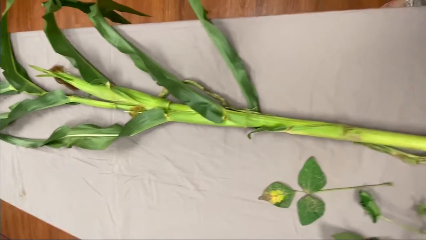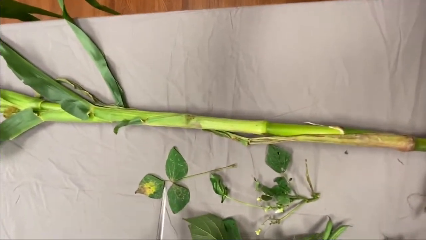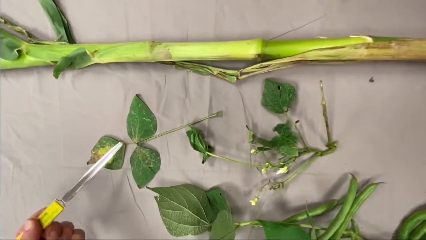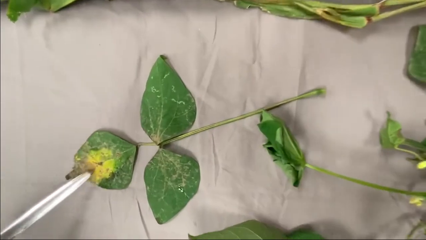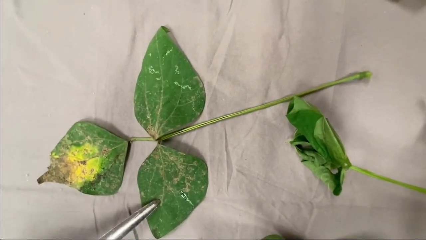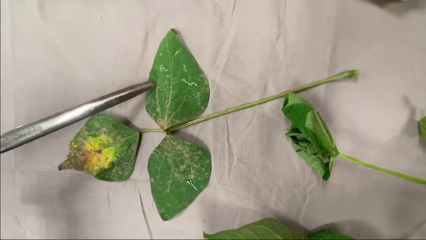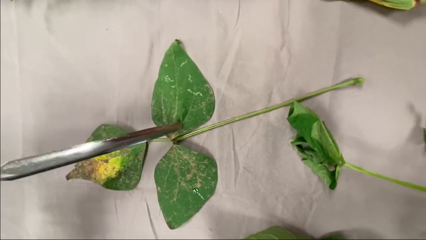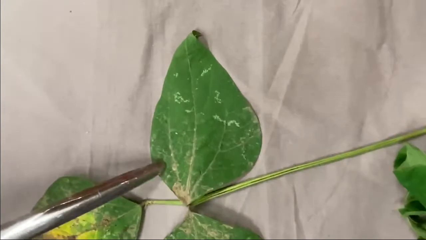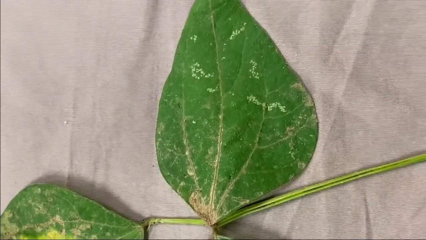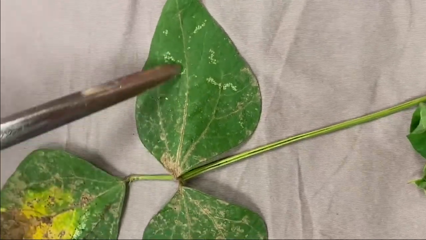If you're looking at the green bean plant, you'll see leaves that are broad as opposed to long and narrow, and then you'll also see the veins in a netted arrangement, where they're netted throughout the leaf.